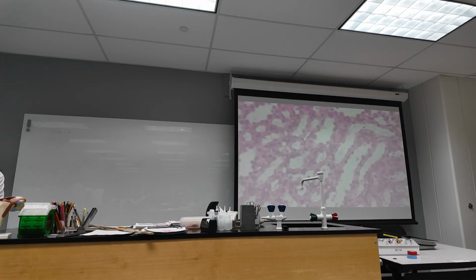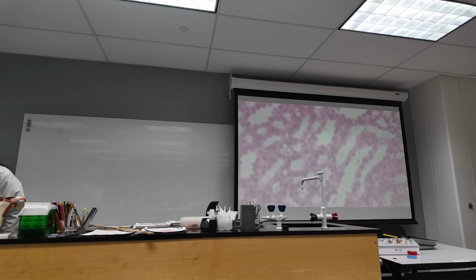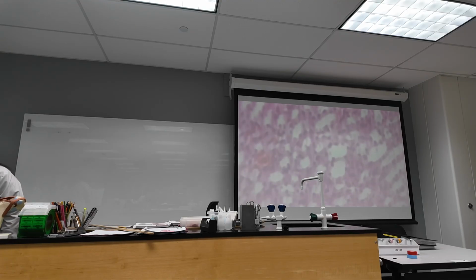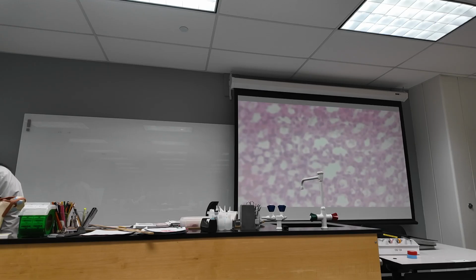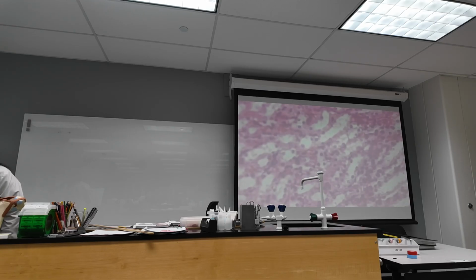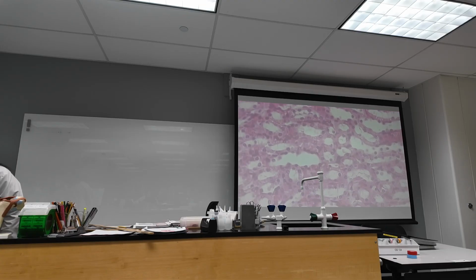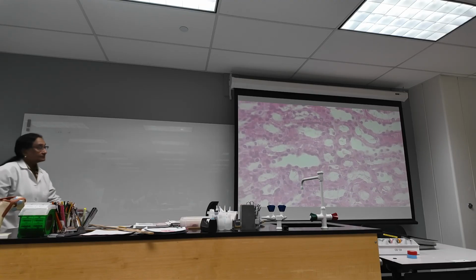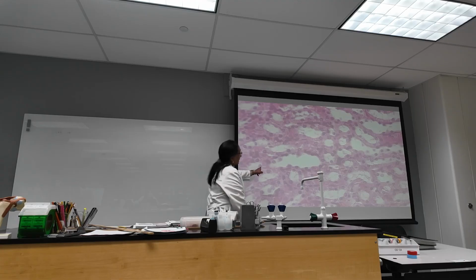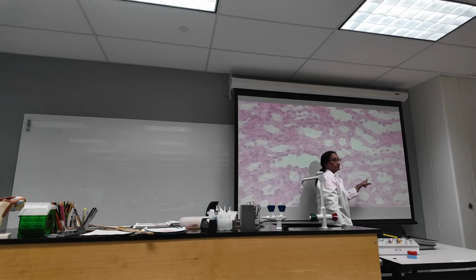These are the ducts. This is the renal medulla showing you a cross section of the collecting ducts. As you move further, you might be able to see even more. These are all the collecting ducts, all lined by cuboidal epithelium.